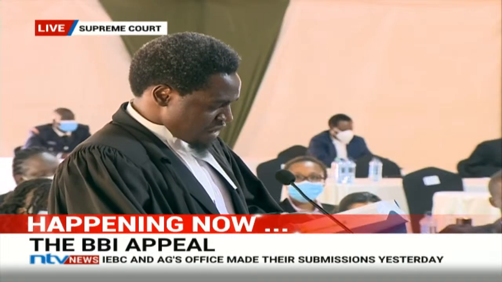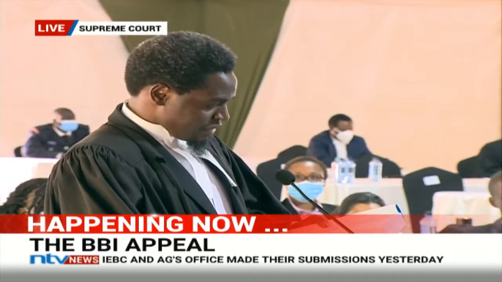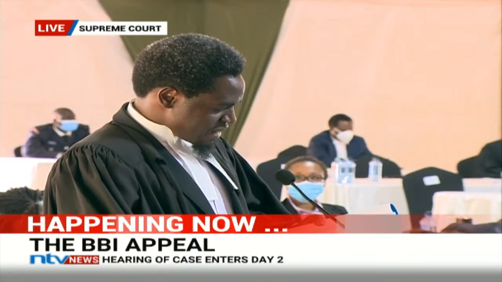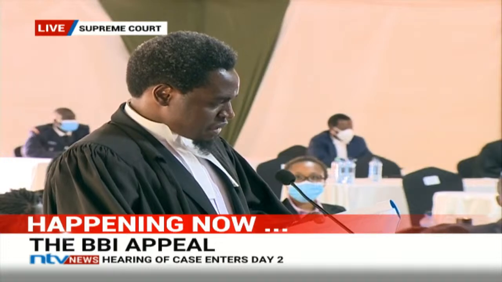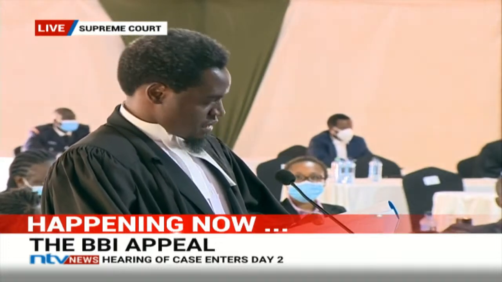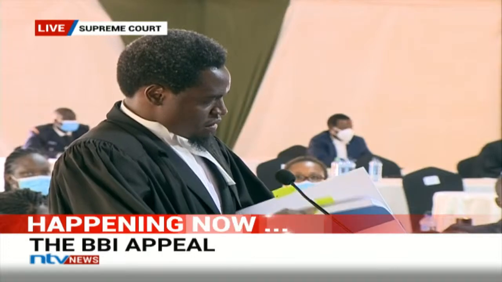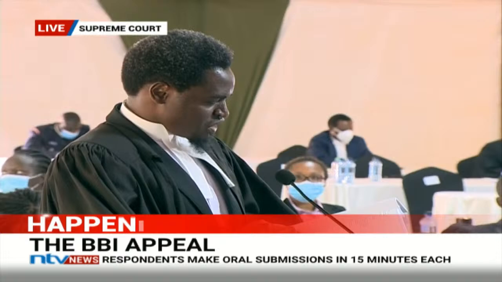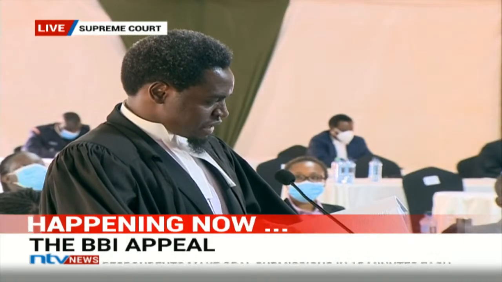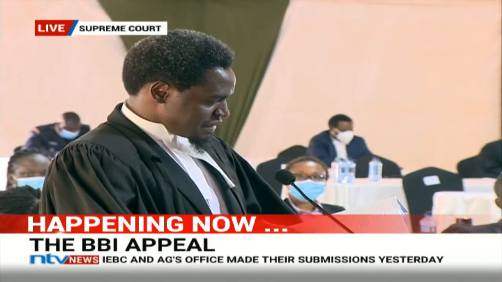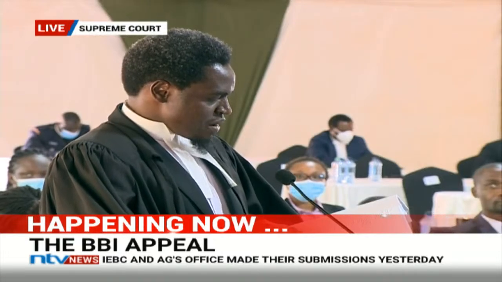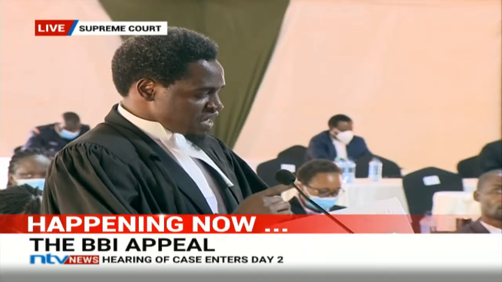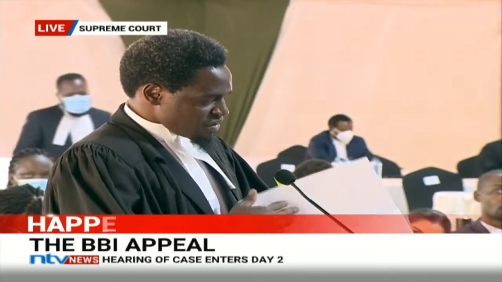The Independence Constitution. I will call it the 1963 Constitution. The marginal note to Section 20 provided as follows: alteration of this order. If you were to look at Section 71 of that particular 1963 Constitution, it says, Parliament may alter any of the provisions of this Constitution, save for Section 156.